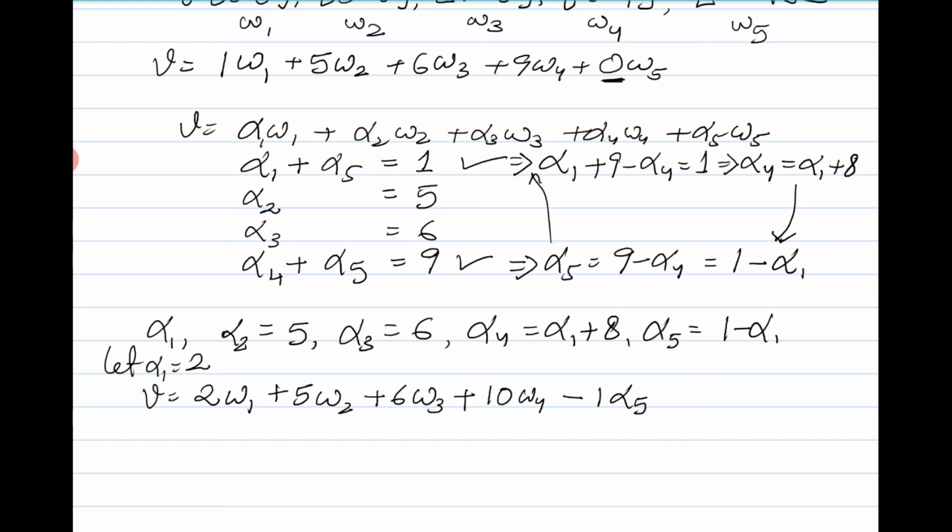Okay, so v can be expressed as a linear combination of these vectors.